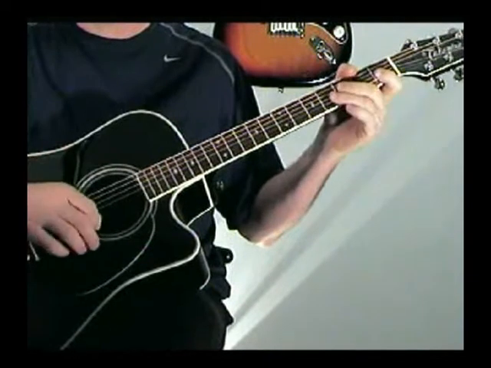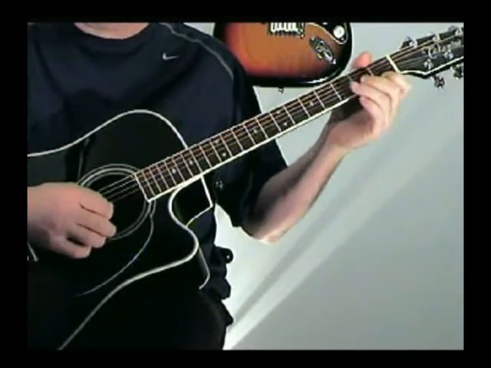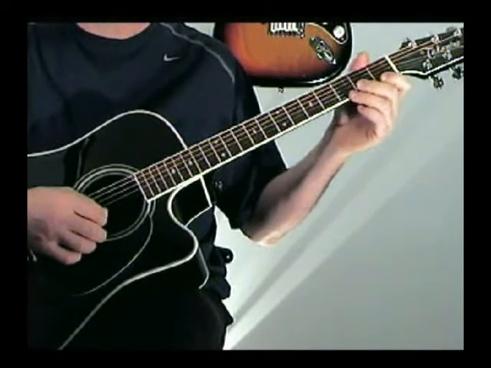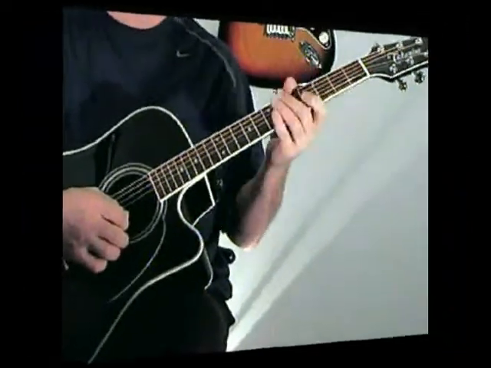That's the kind of action I want to hear. Again, start slow if you're just using your wrist. Just down, up, and go like that. And just work your way all the way down the strings.